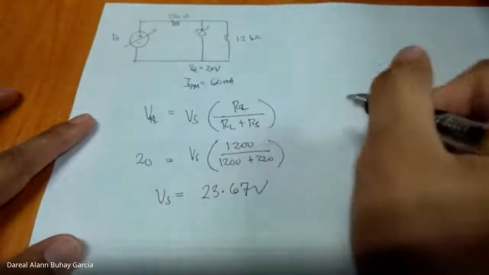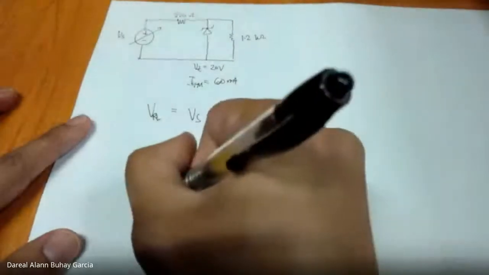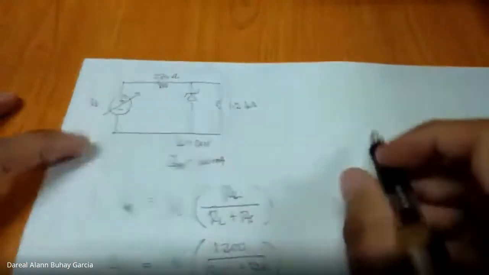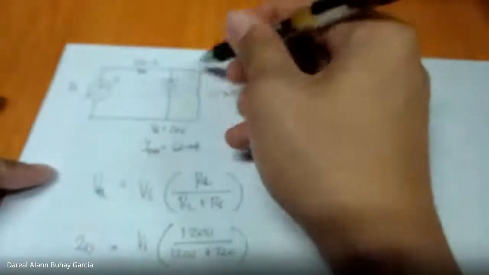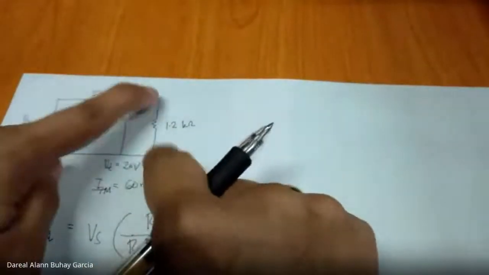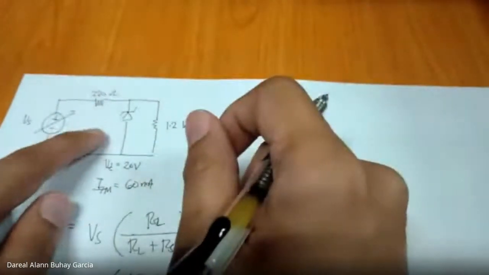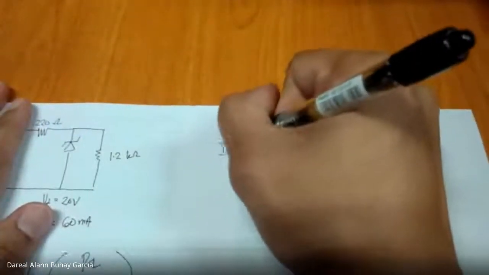23.67 volts. So, that's the minimum amount of source voltage to turn on our diode. The same as before, 10 volts, I mean, 20 naman din. So IRL is fixed.